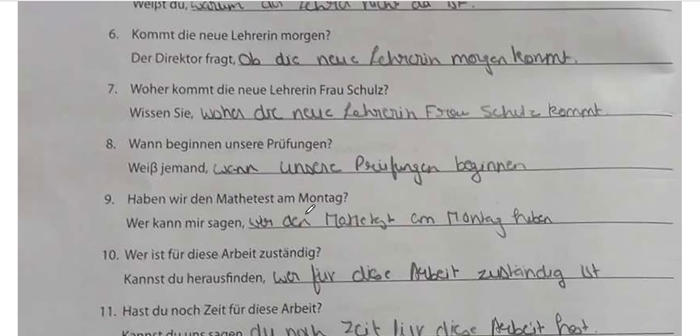Haben wir den Mathe-Test am Montag? Do we have the math test on Monday? Wer kann mir sagen? Who can tell me? Ob wir den Mathe-Test am Montag haben. Here, ob is not written.